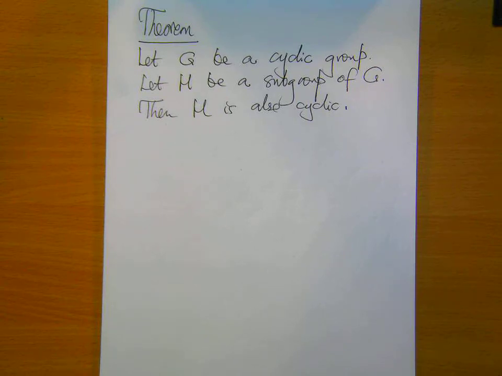This is a very important result. So if we've got a cyclic group and we look at subgroups of that cyclic group, then every subgroup is also cyclic. So this is kind of saying that you don't jump outside the class of cyclic groups when you look at subgroups of cyclic groups. So a subgroup of a cyclic group is cyclic.